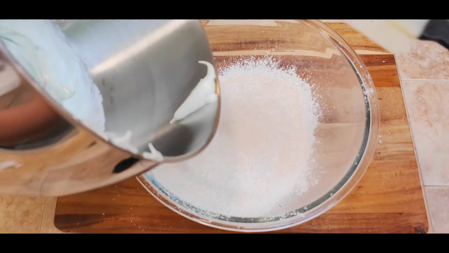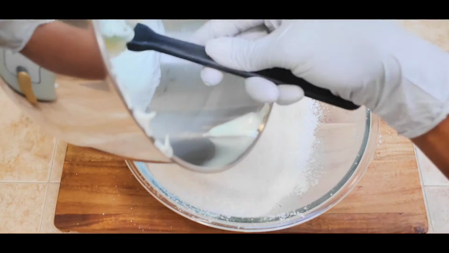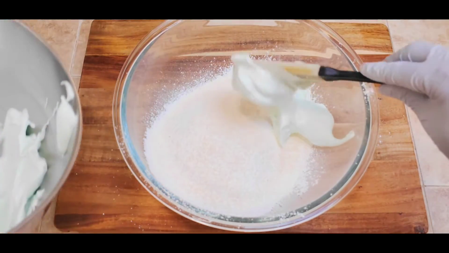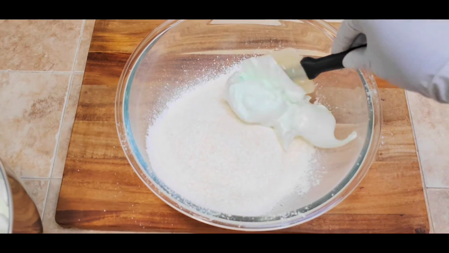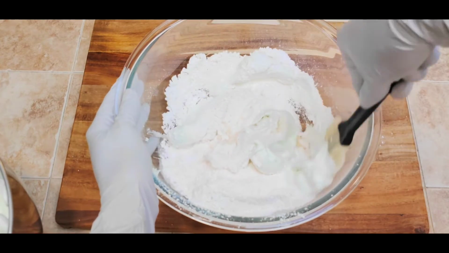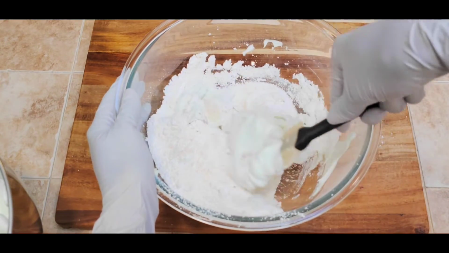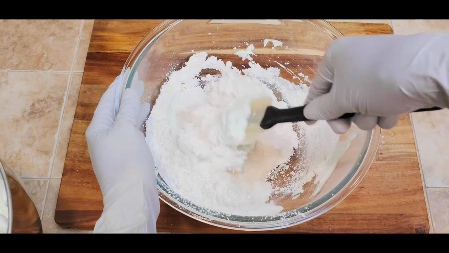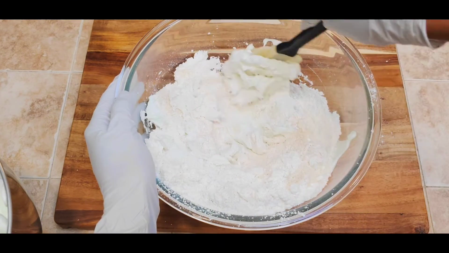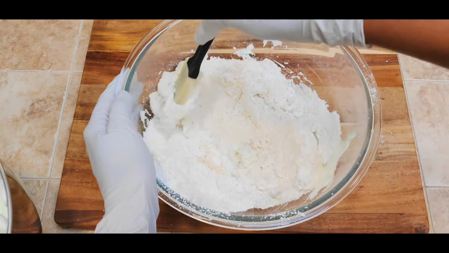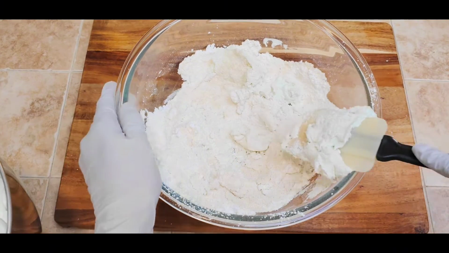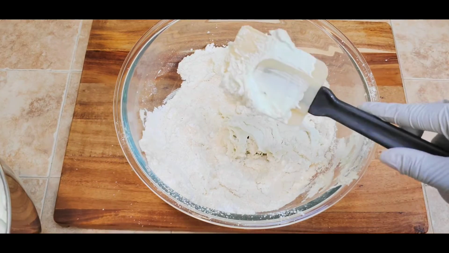So now we're going into a little bit more difficult part, and this is folding the meringue in. So we're going to fold the meringue in to the sifted almond flour and sugar mixture very gently, and do it in parts. So I did about 3 to 4 parts, but you want to do at least 3 parts adding in your meringue. So you want to add it in and then fold the meringue very gently into the almond and powdered sugar mixture. And what you want to do is go around the sides, scrape the bowl, and then go down the middle.